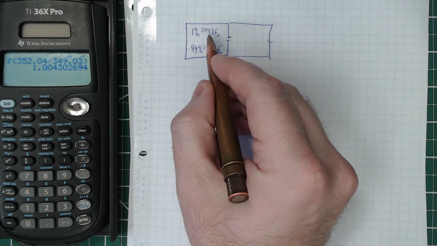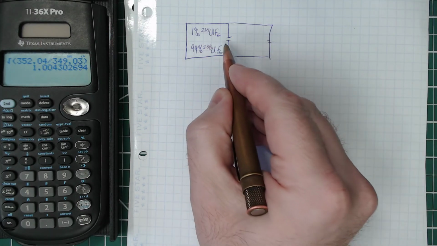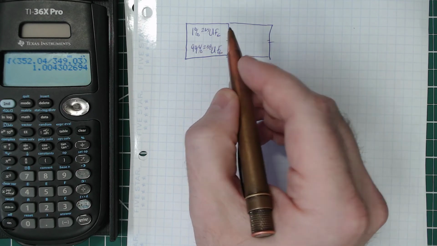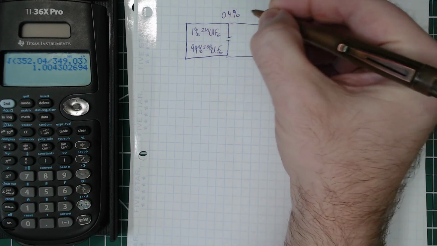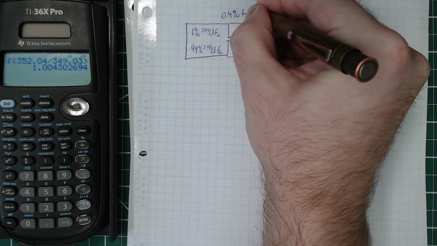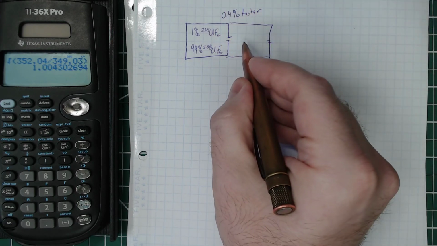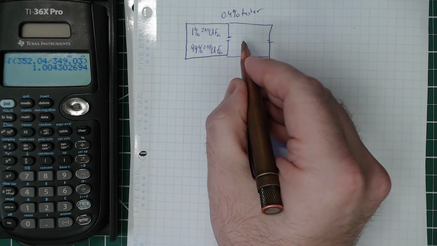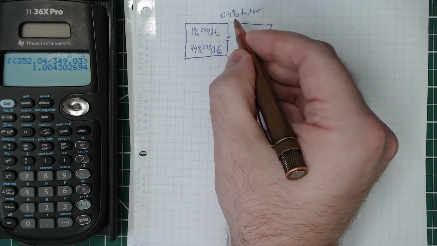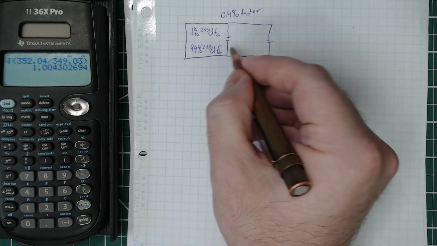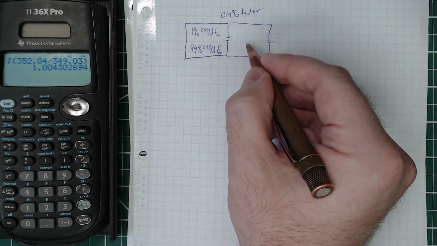We'll find that the lighter molecules will effuse through that hole about 0.4% faster. And so the concentration of uranium-235 will be higher in the second container than in the first.